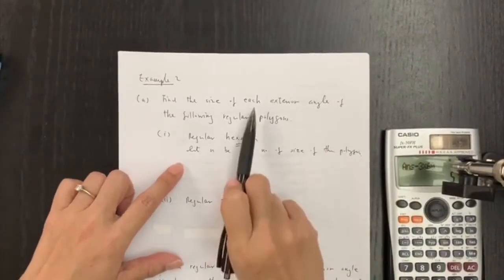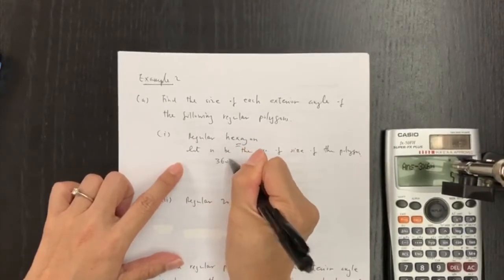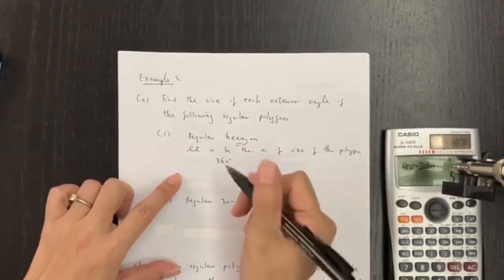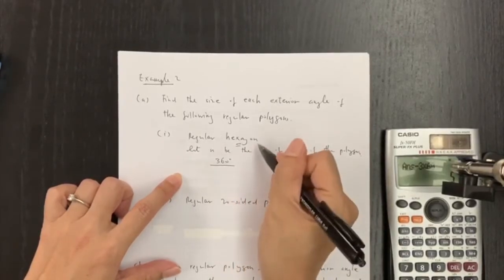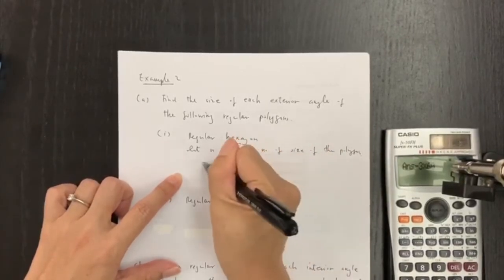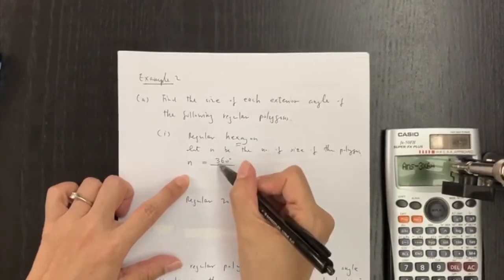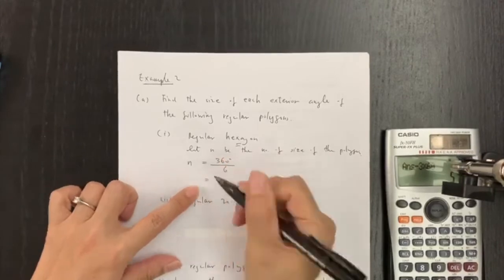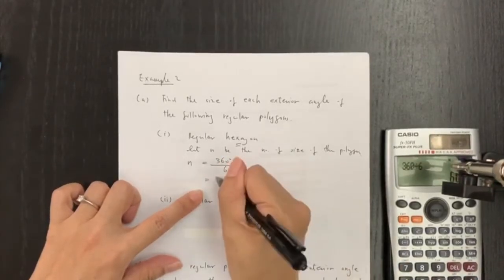Okay, so what is the total? The total is always equal to 360. All right, and how many sides are there? So hexagon means 6 sides. So therefore, what is n? This is n. Okay, so that would be the total 360 divided by 6. So 360 divided by 6, that would be 60.